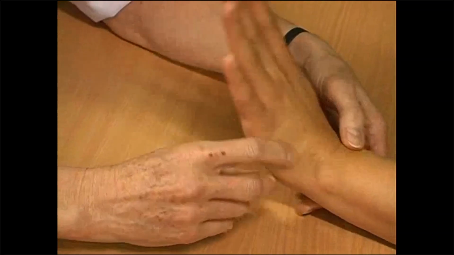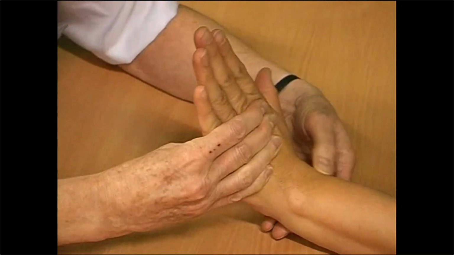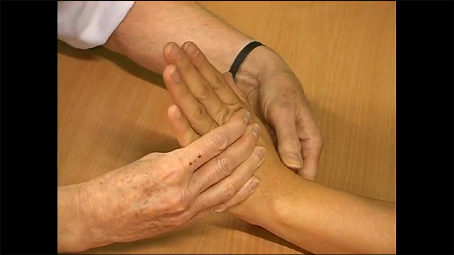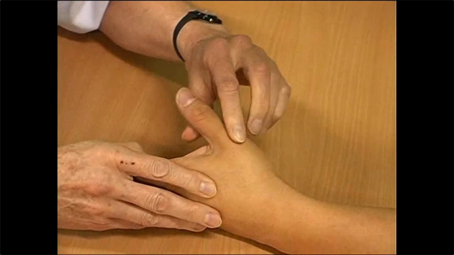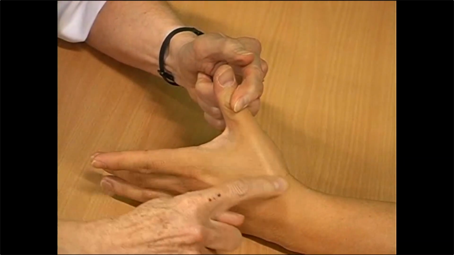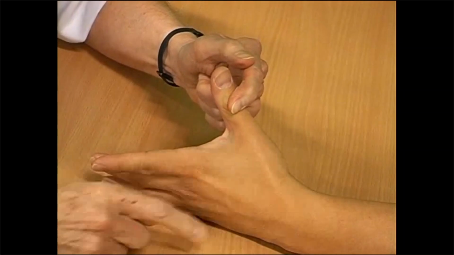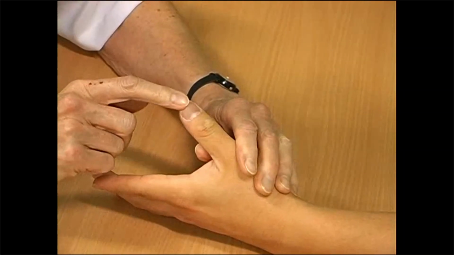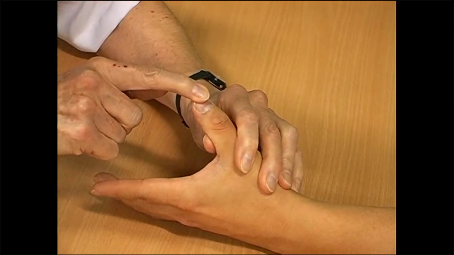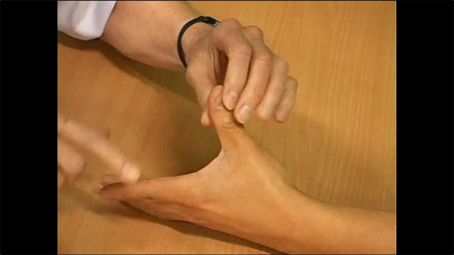So bend the wrist backwards, hold it, and I can test the extensor tendons of the wrist. Relax. Lift your thumb up and I can test the extensor tendon and the abductor of the thumb. And then straighten out the tip of your thumb to test extensor pollicis longus.